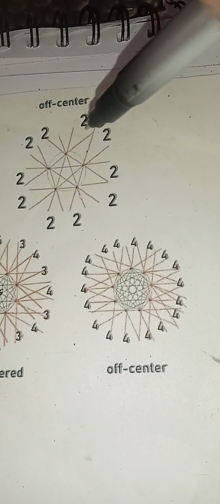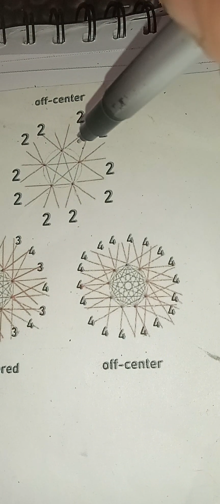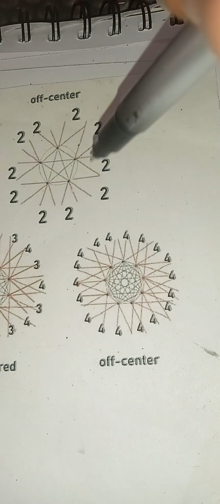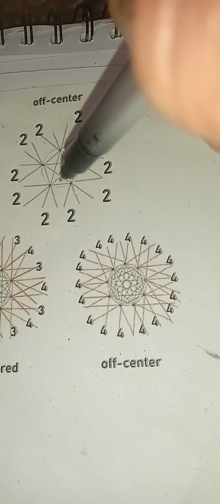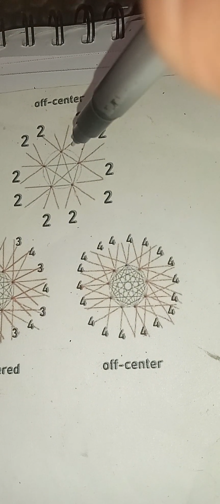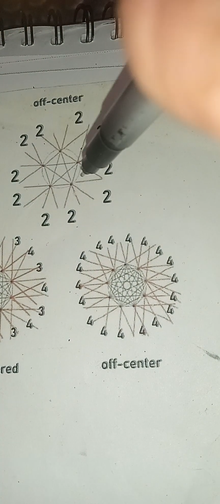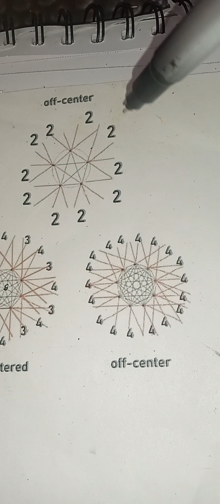And this is 2, 2, 2, 2, and 2. And this is a 5-sided polygon. You have 2 going through parallel to each other. 2, 2, 2, and you see why I called it off-center, because it's off-center from this whole shape. These lines, these fractal lines cutting through here.